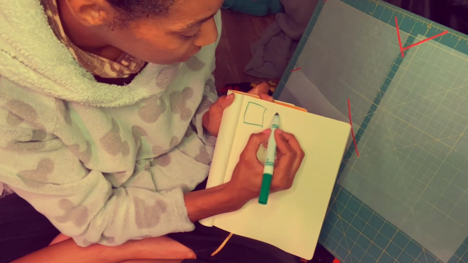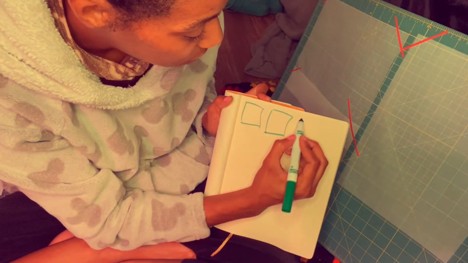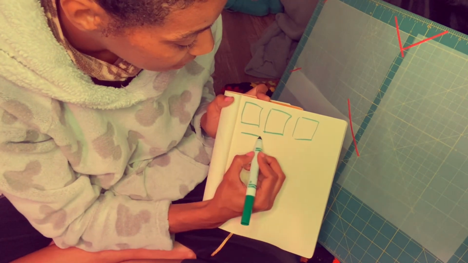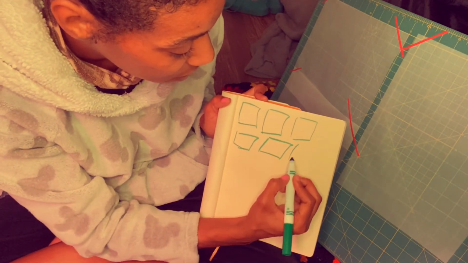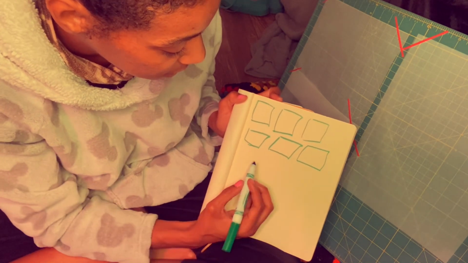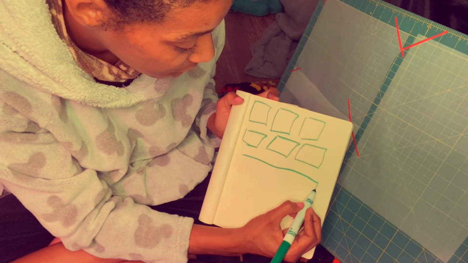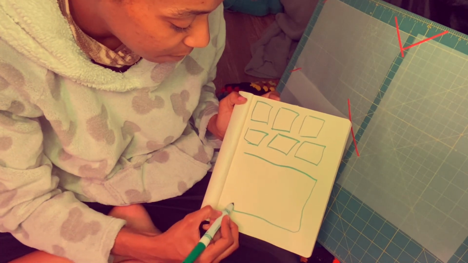I like to start small, loosen up my hand, kind of get myself feeling it. It's a little harder to draw up vertically like this, I will admit. And then move on to drawing it bigger.